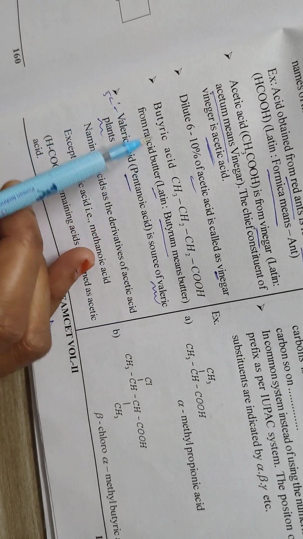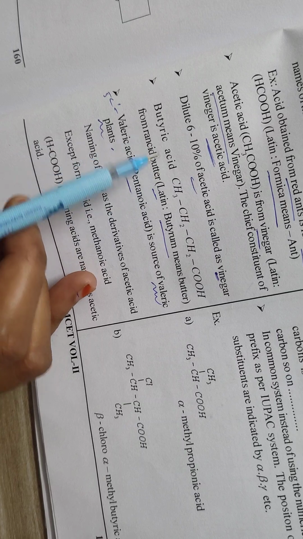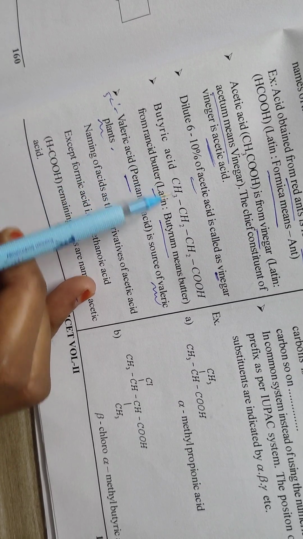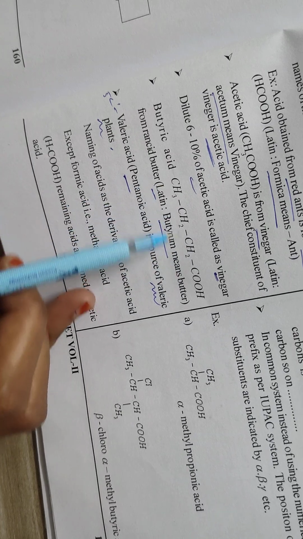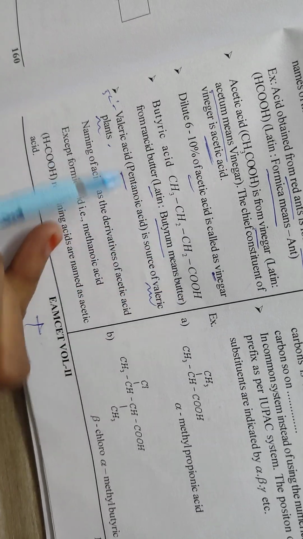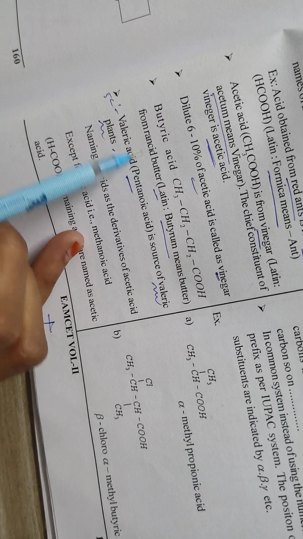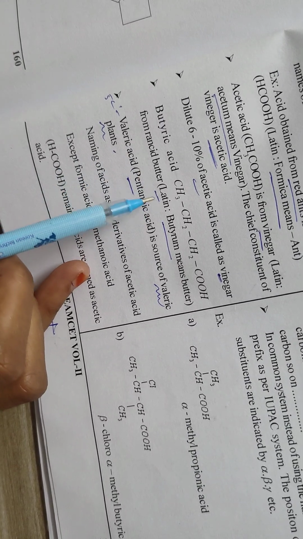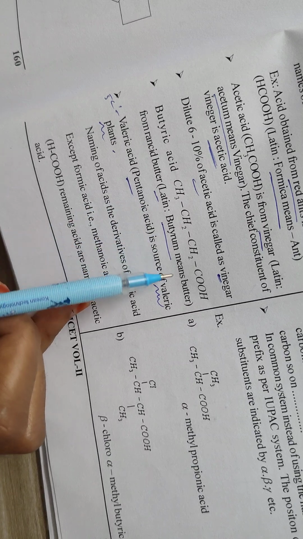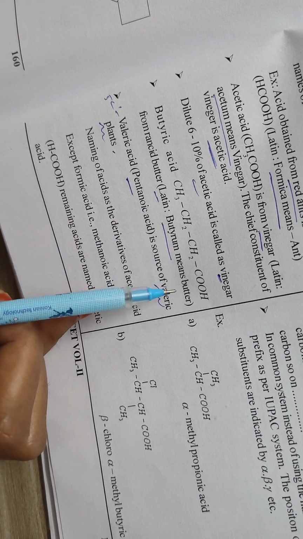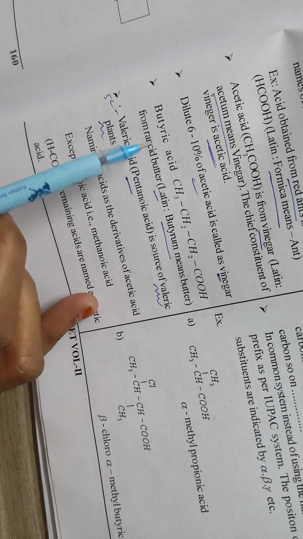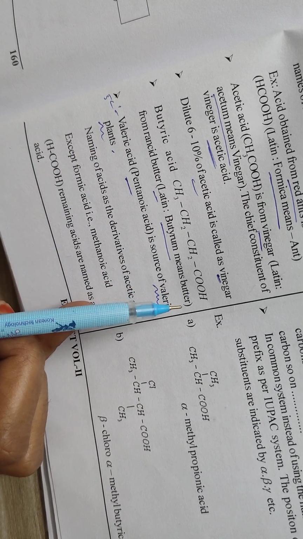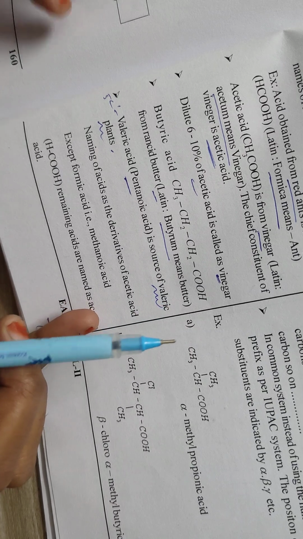And next, butyric acid. But means 4 carbons. So how many? 1, 2, 3, 4: CH3, CH2, CH2, COOH, butyric acid. It is from rancid butter. Rancid butter means bad butter. In Latin, butyrum means butter. Butyrum means what? Butter. That is butyric acid. So these names come from Latin and Greek words, no?